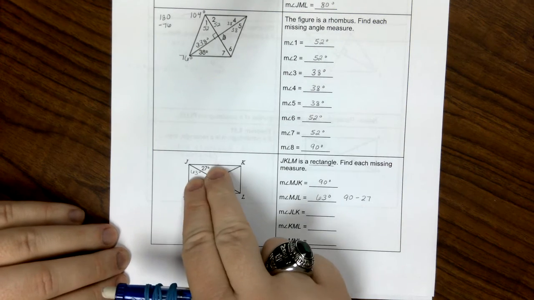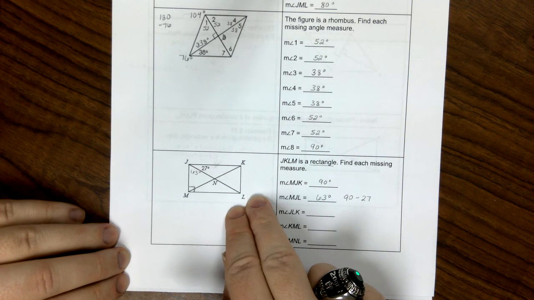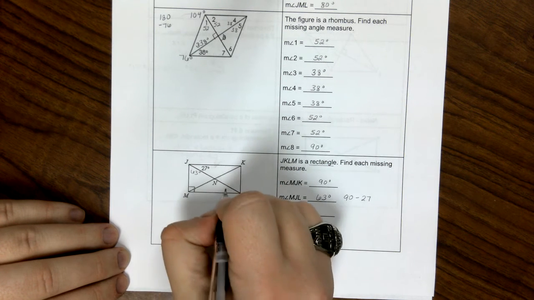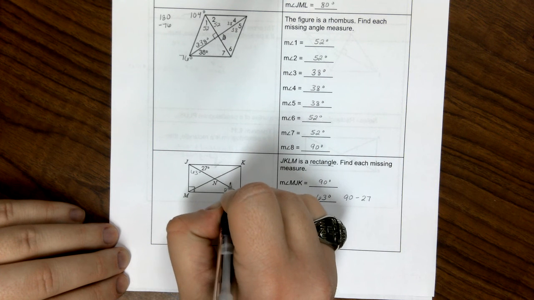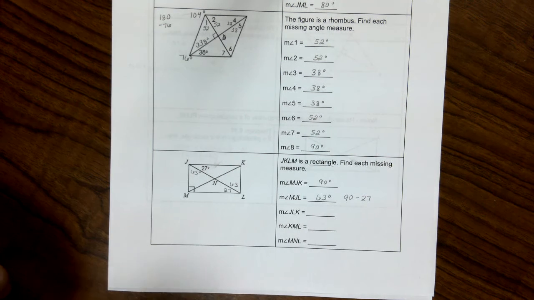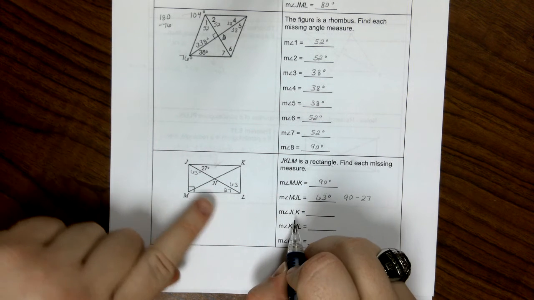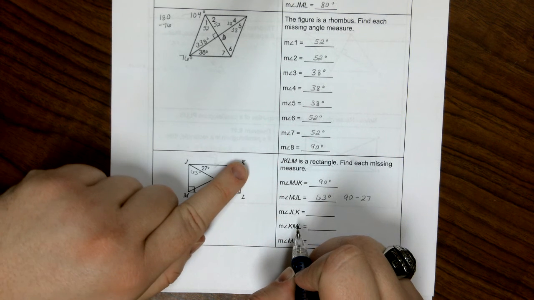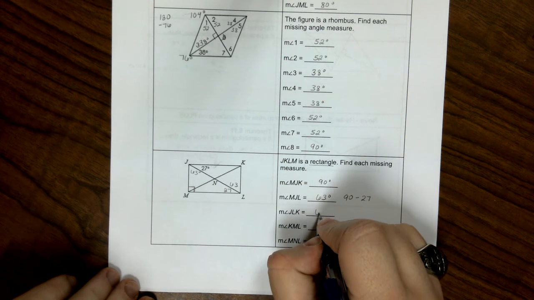But these two little pieces, they're going to come down here on this other corner, and they're going to swap places. So this piece is going to be 27, and this piece is going to be 63. And so that makes JLK also 63 degrees.